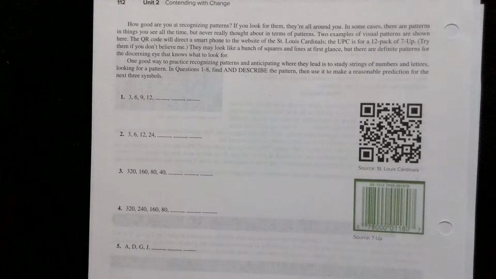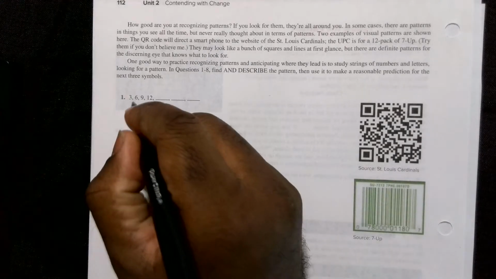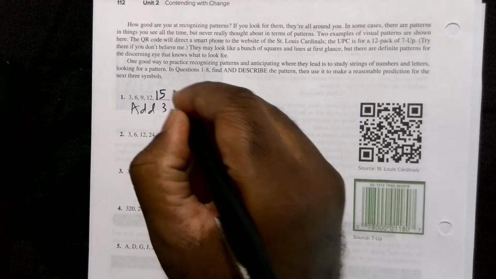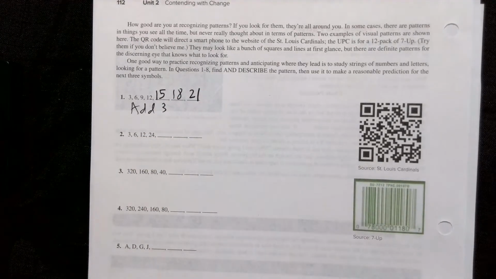One good way to practice recognizing patterns and anticipating where they lead is to study strings of numbers and letters. Looking for a pattern in questions 1 through 8, find and describe the pattern. Then use it to make a reasonable prediction for the next 3 symbols. Okay, now we look here at number 1. We have 3, 6, 9, 12. Now, if you notice here, we're basically adding 3. So we're going to add 3. So the next would be 15, 18, 21.